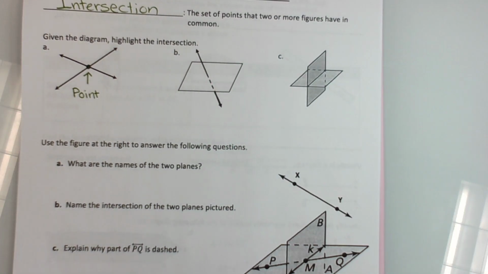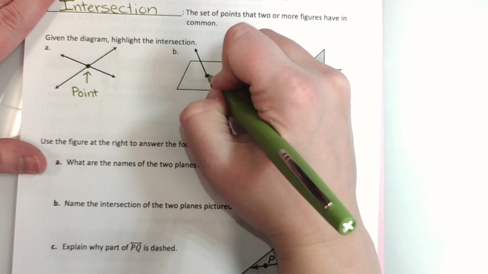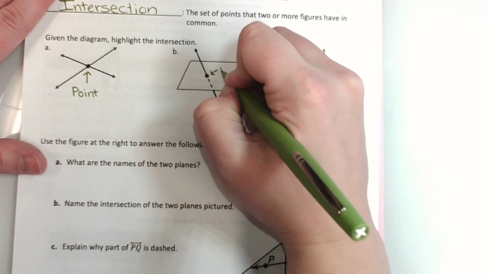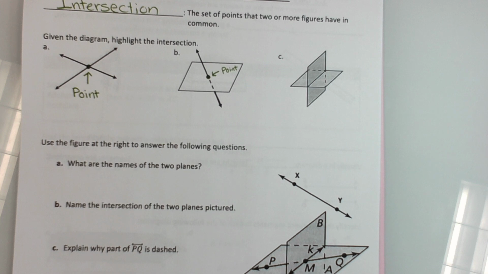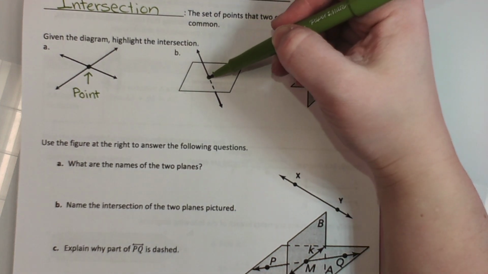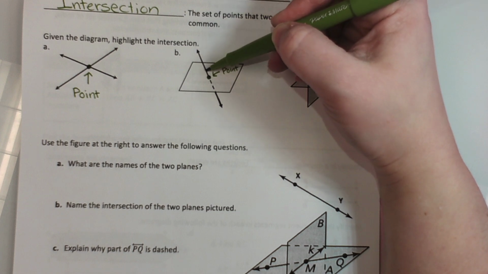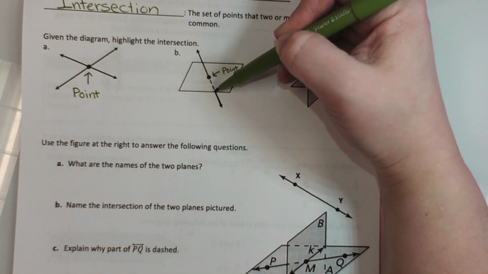Now, where the line and the plane intersect is just right there at a point. If you see a line intersecting a plane, if you see a dotted line of any sort, it is intersecting at the point where the line goes from being solid to dotted in the middle of the plane.